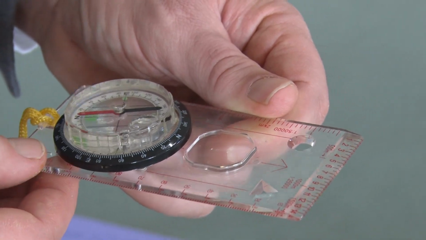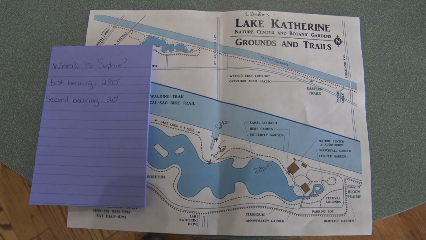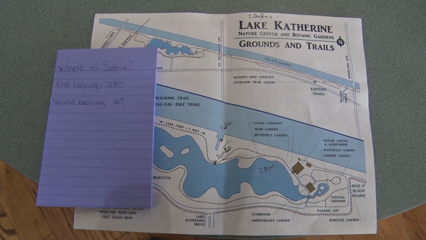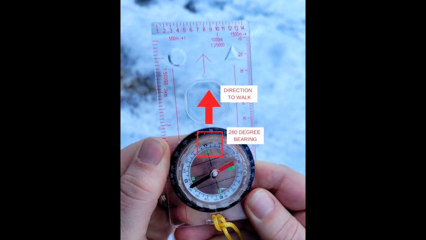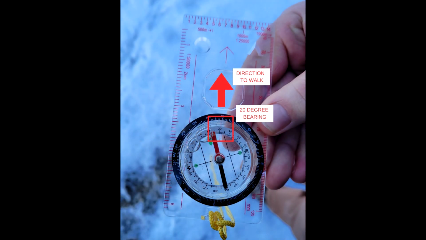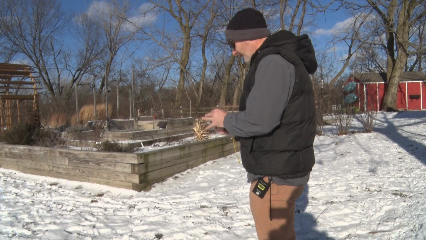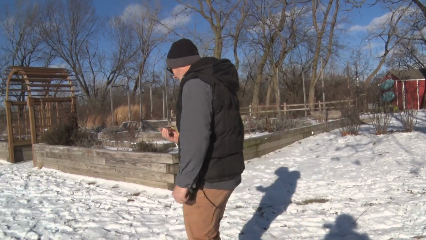So in Sophie's instance, we've determined that her location needs two bearings. I'm going to take one bearing to one location. That's going to be, what did we say it was going to be? It's going to be 280 degrees from the front of the nature center. I'll follow that to a predetermined point, which is called the overflow. At the overflow, I will then take another bearing, and that other bearing is 20 degrees. I'll follow that bearing, and hopefully we'll find her. Okay, now I've got 280 degrees. Off we go.